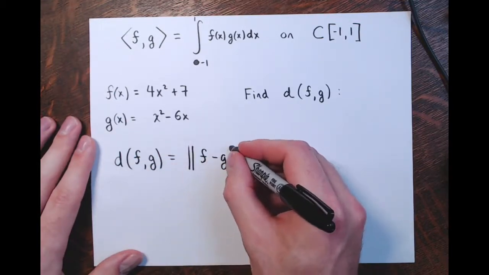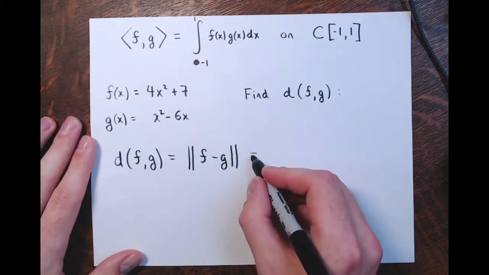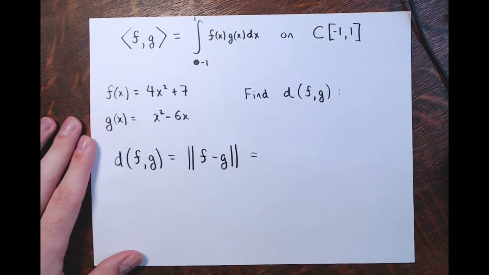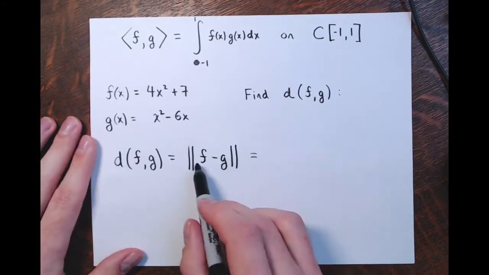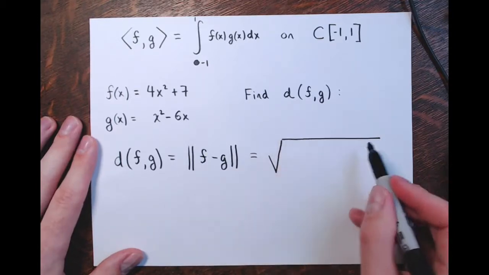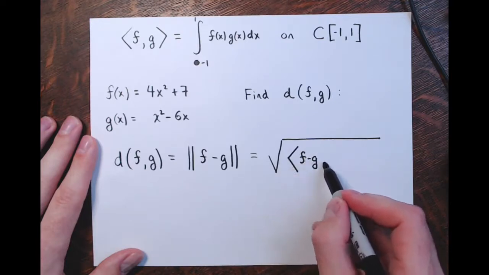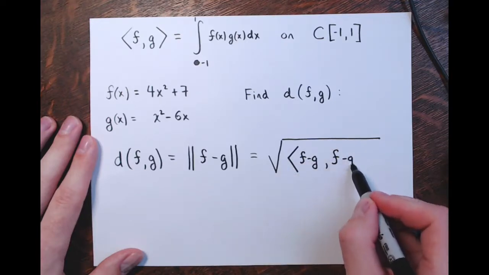You saw earlier the symmetry, they would be the same. And they didn't define a norm in any special way, so we can use the natural norm: the norm of f minus g is the square root of the inner product of f minus g with itself.